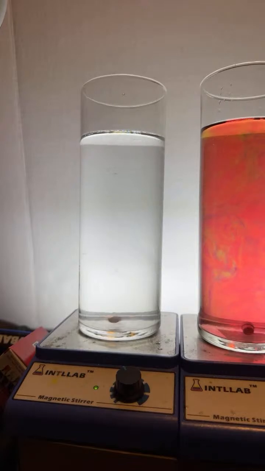Got her moving. And now I'm going to add the universal indicator. Thank you there, Emma. Appreciate that.